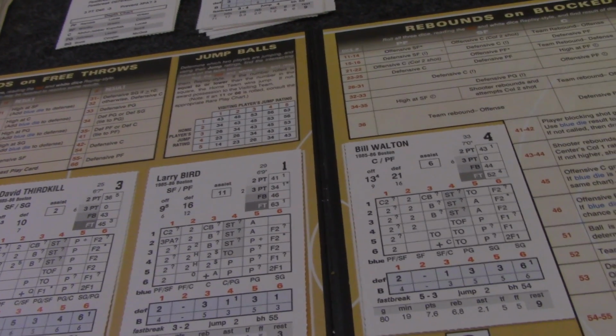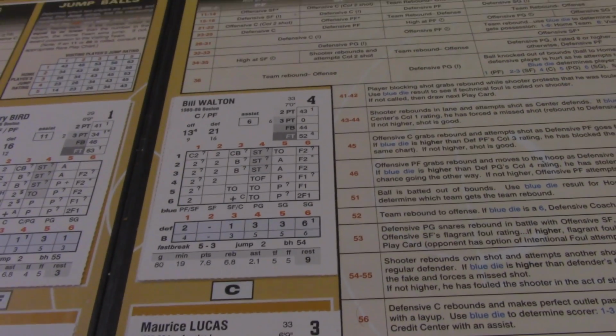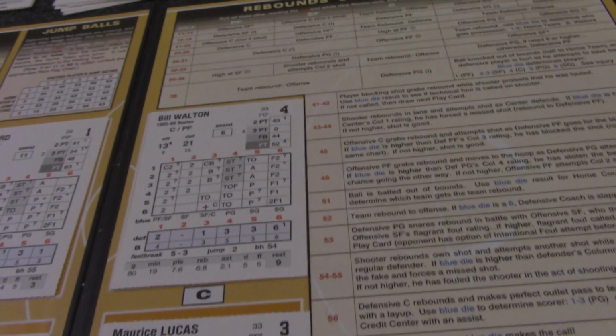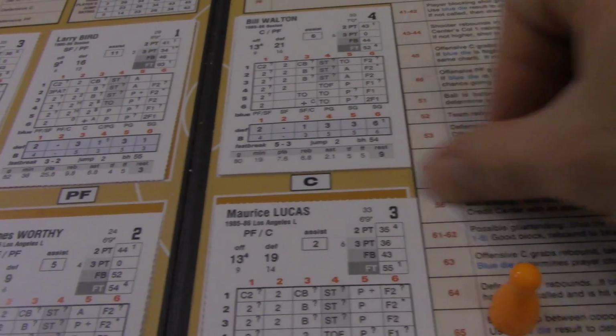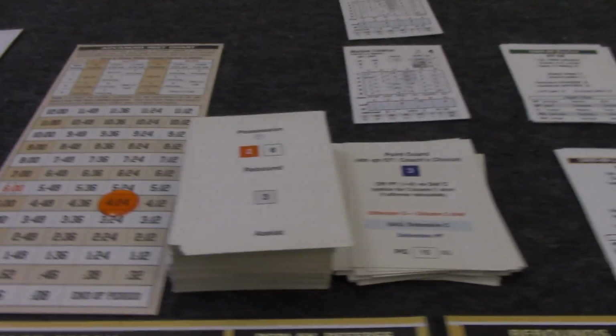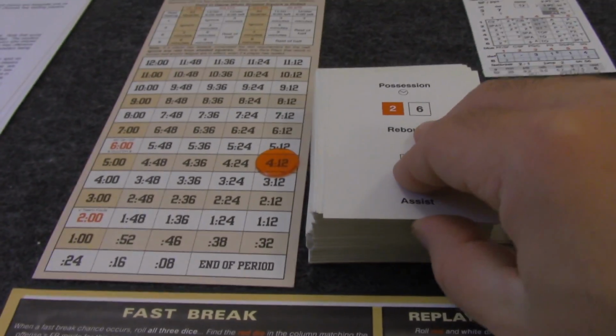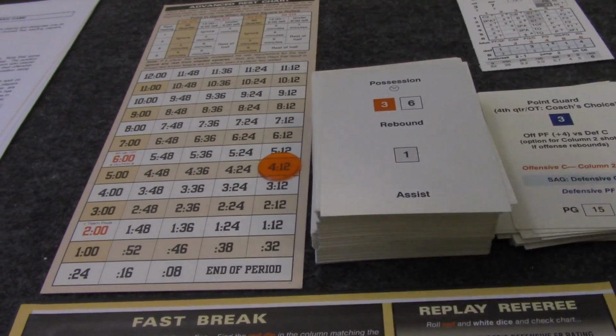So then after all that, it was still a missed shot, and the Lakers will take back control of the ball. So a break for LA for sure. McHale was still the game's high scorer.